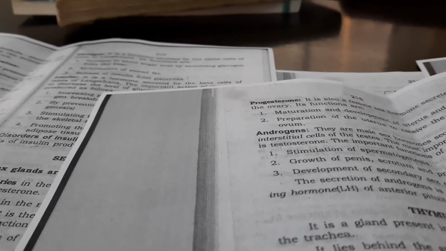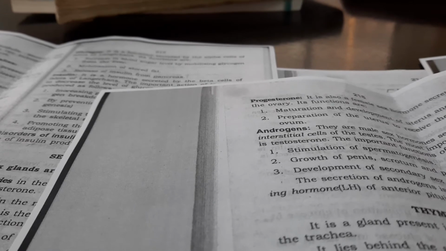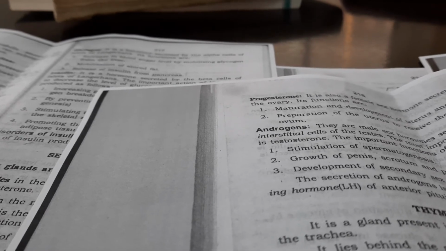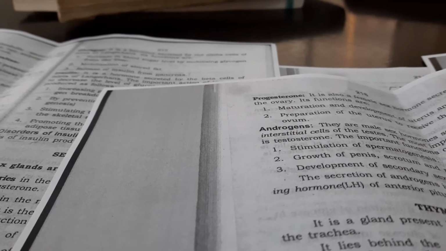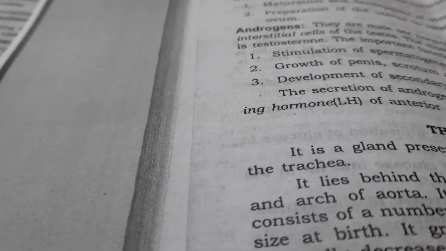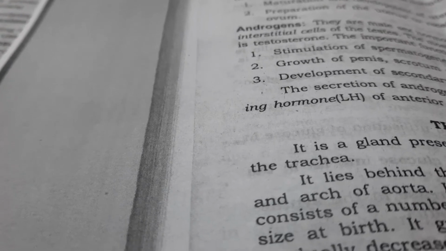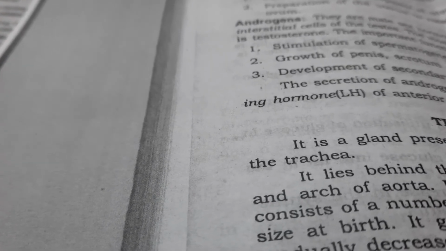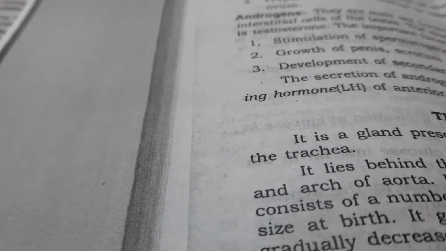Development of secondary sexual characteristics, and the secretion of androgen is controlled by the luteinizing hormone of the anterior pituitary. So what is the function of androgen? Stimulation of spermatogenesis, growth of the penis, scrotum and the prostate, development of secondary sexual characteristics, and its secretion is controlled by the luteinizing hormone.